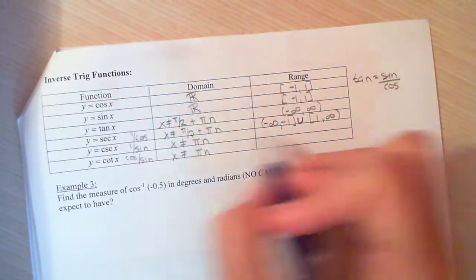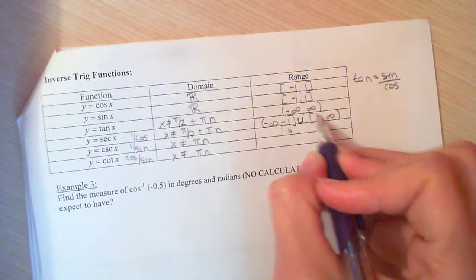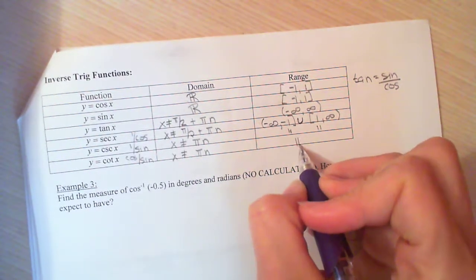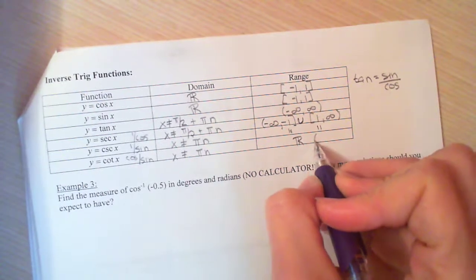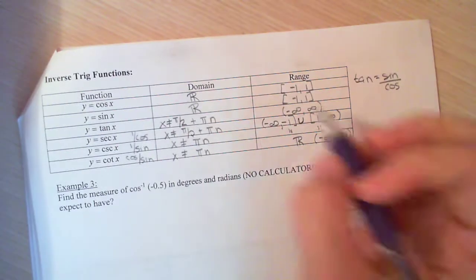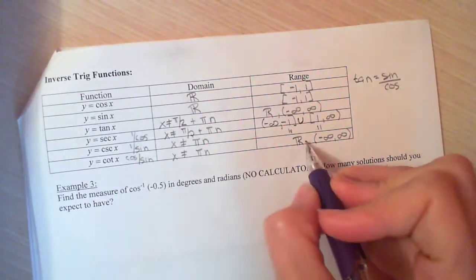Cosecant is going to be the same. So I'm just going to put these quotation marks. These are the same, so you want to copy those. And cotangent is going to be all real numbers or negative infinity, the interval, negative infinity to positive infinity. You could say all real numbers here also.